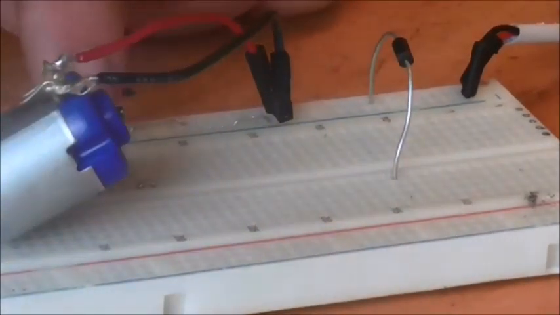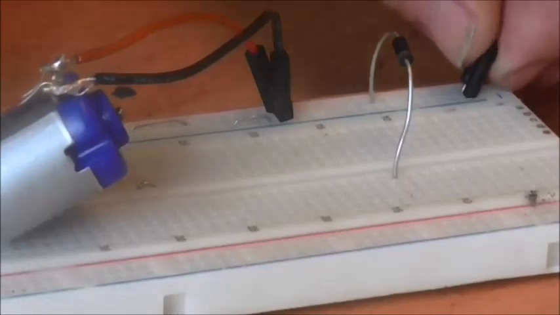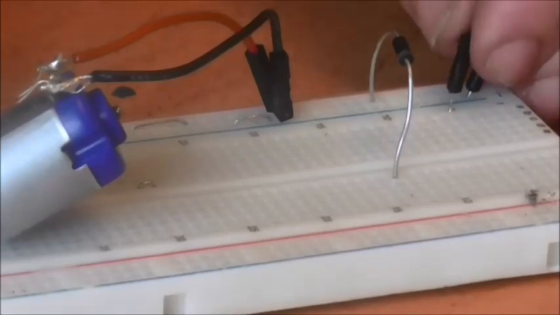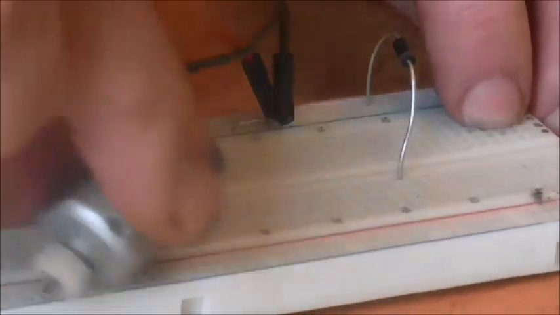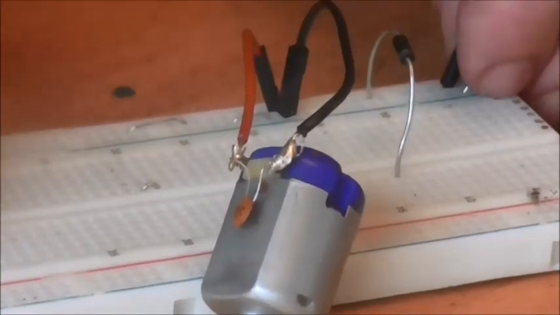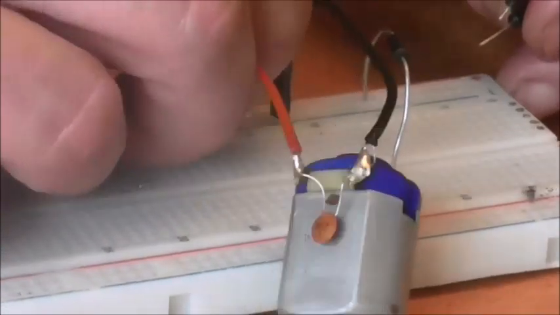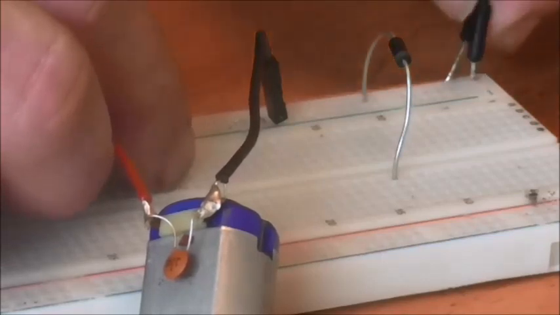The same thing will happen if I switch around the terminals of the power supply. So it doesn't really bother the motor. However, most electronic devices are not like that. So let's put the power supply back as it should be.